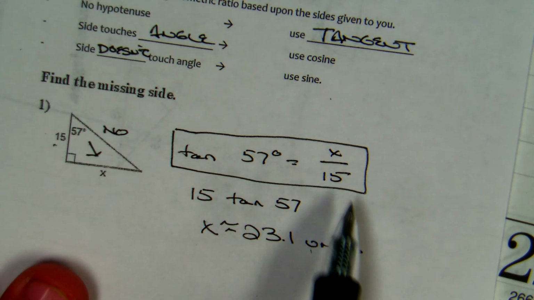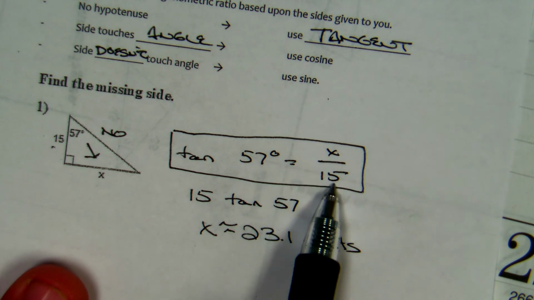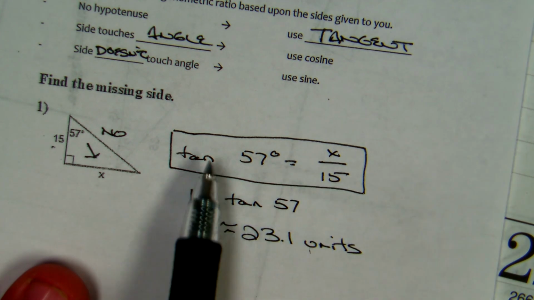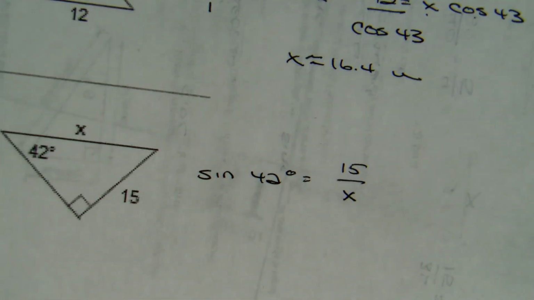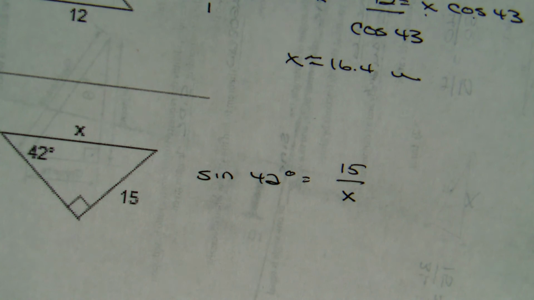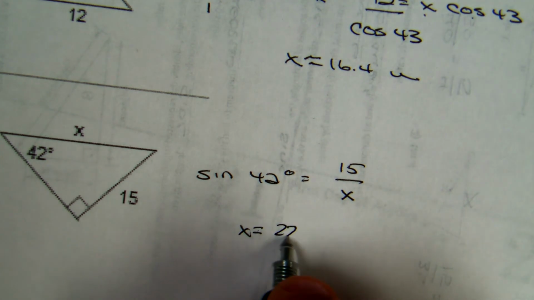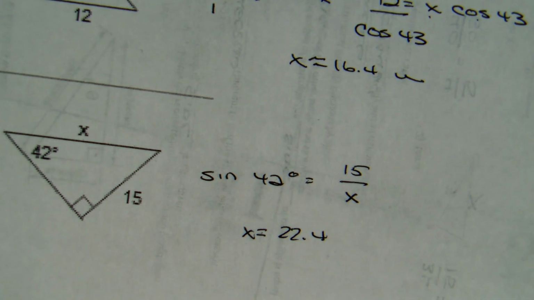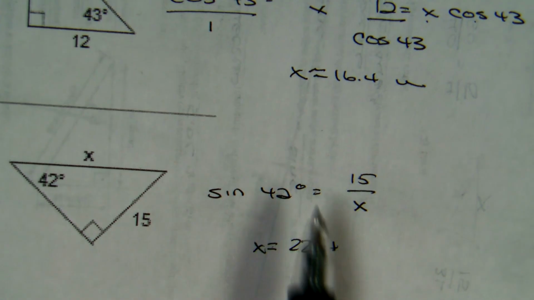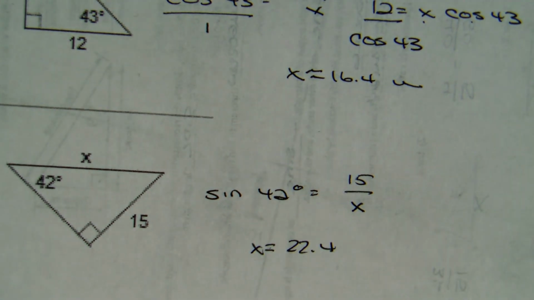If you set up your original ratio like the first one and the variable is in the numerator, then you multiply the trig function by the side length. So if you can recognize sine 42 equals, oh, my variable's in the denominator, so I've got to divide: 15 divided by sine 42. And I get 22.4. It's your call. Either way you want to do it is up to you. But I do need to see that when you show your work for the homework.